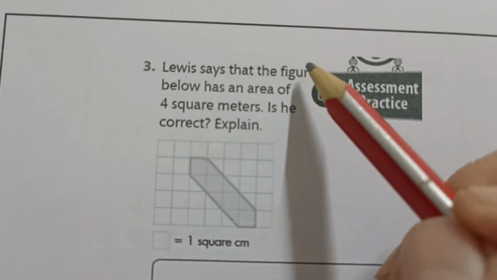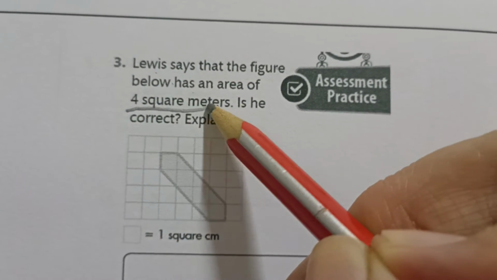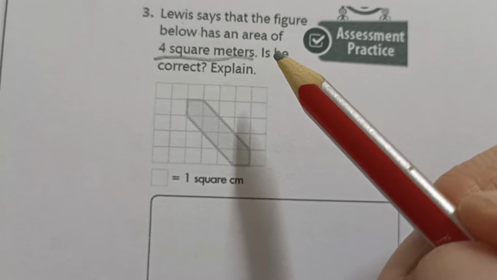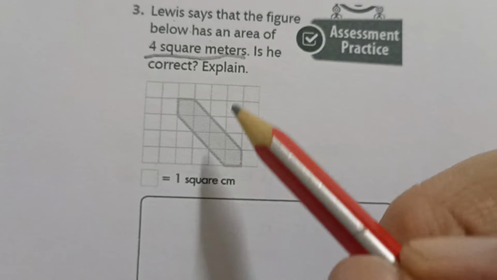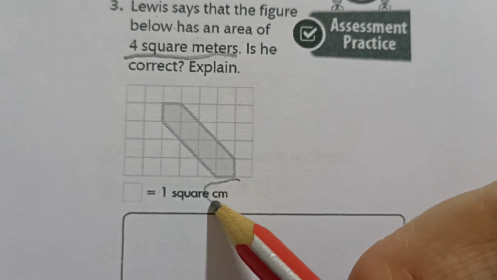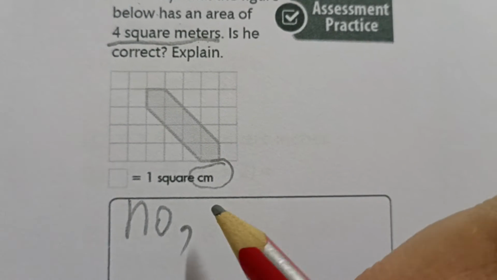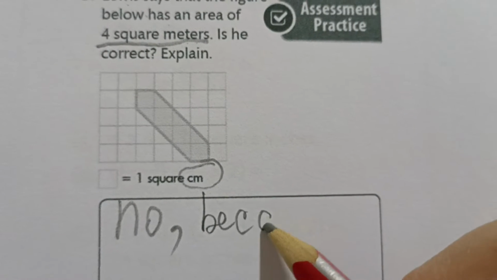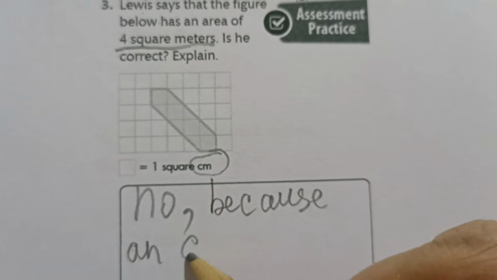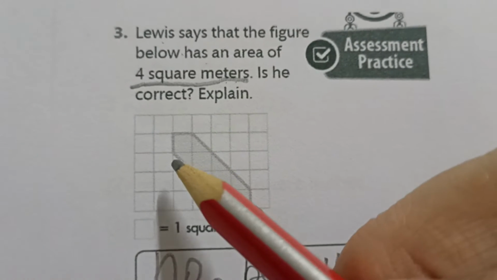Lewis says that the figure below this one has an area of 4 square meters. Is he correct? Okay, if you have a careful look, you can see that here are meters, but here are centimeters. So he is not correct. No, because an area is, and let us count.